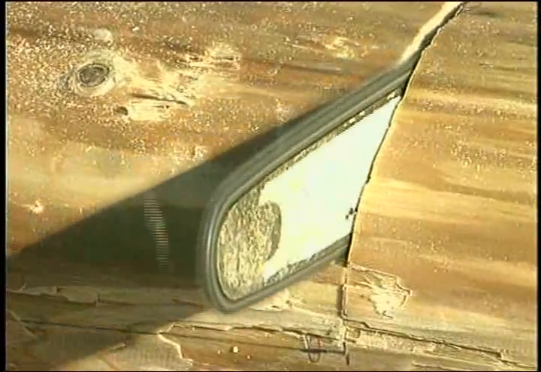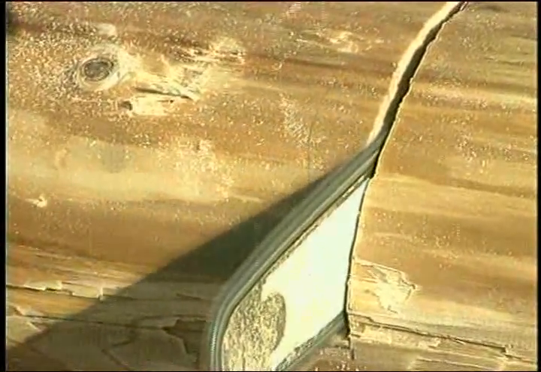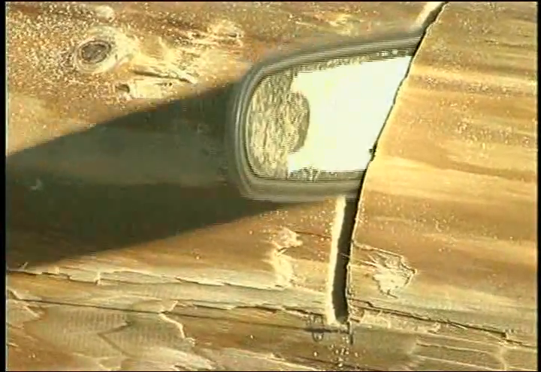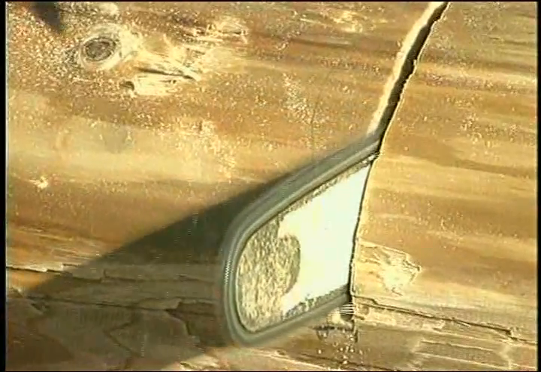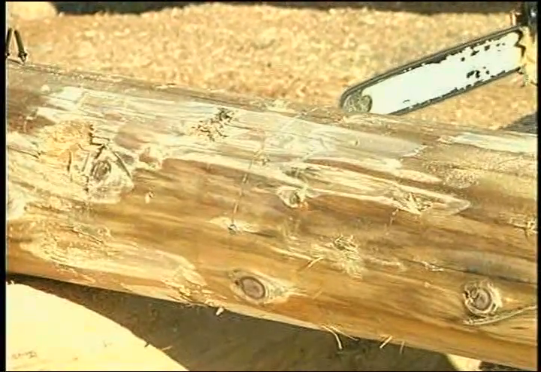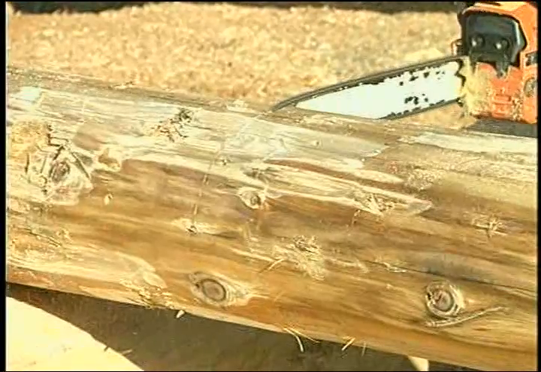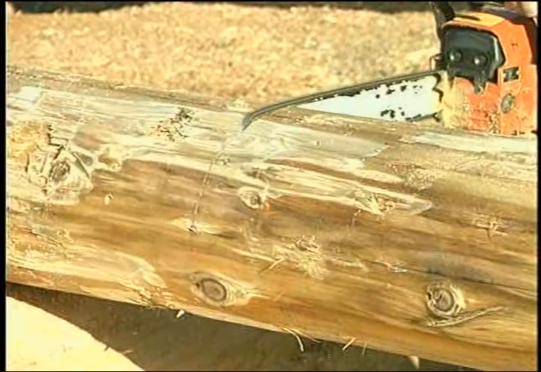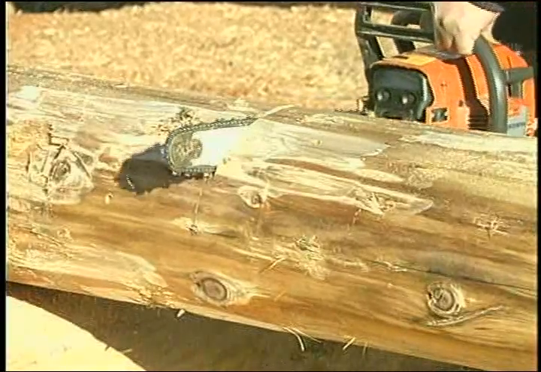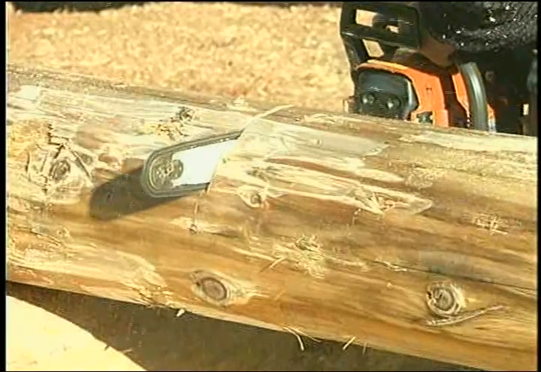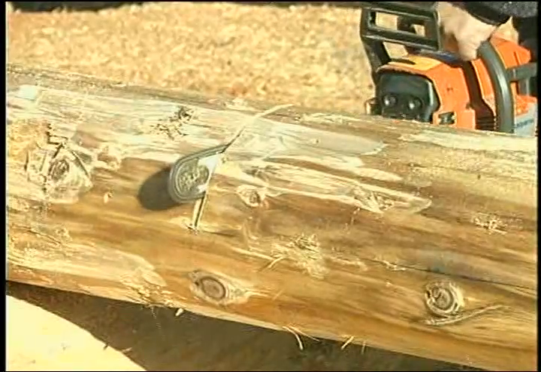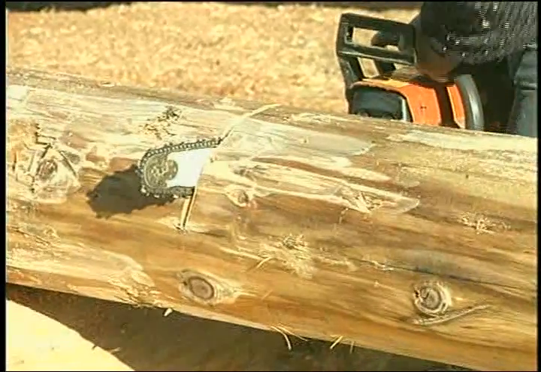Move very slowly and accurately with the cut right on the line. Do the same on the other end.